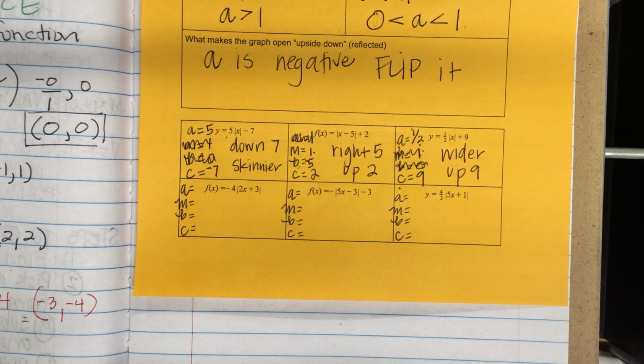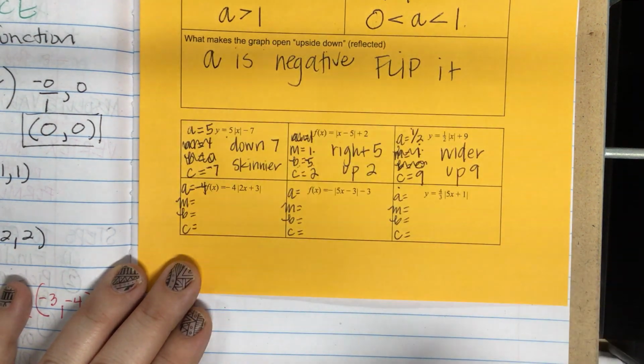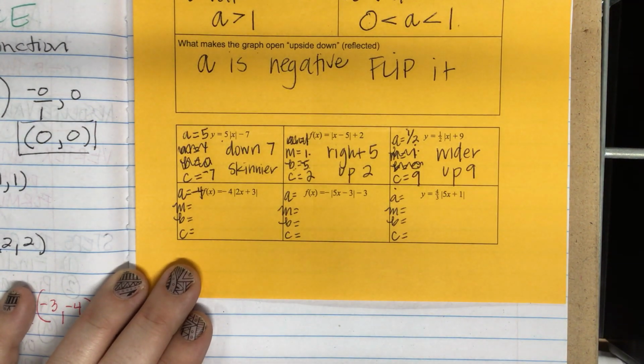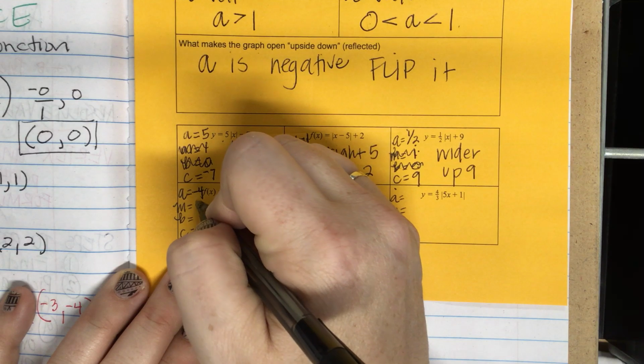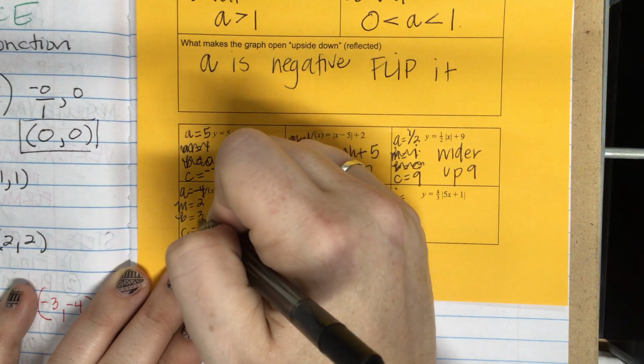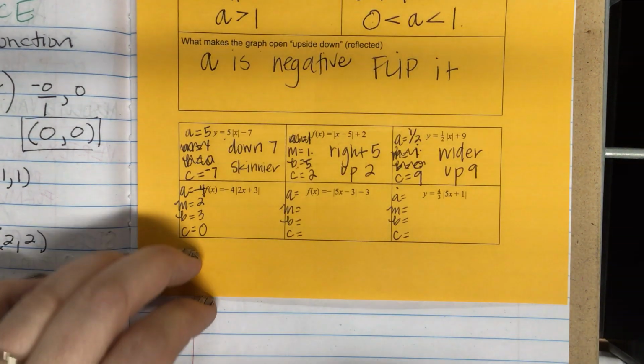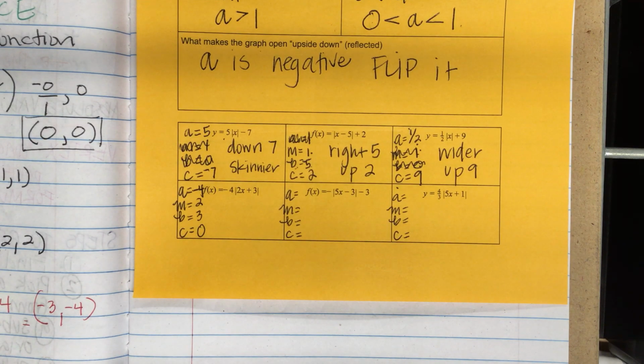Maya, what do you get? -4. What's your M value? 2. What's your B value? 3. And what's your C value? 0.